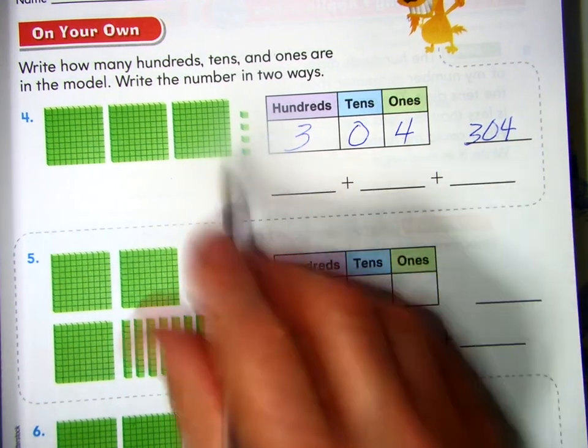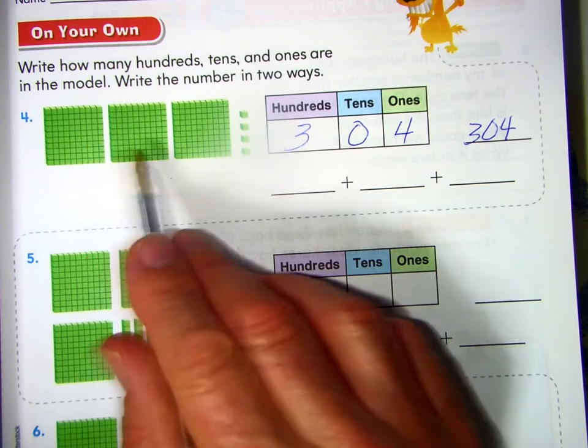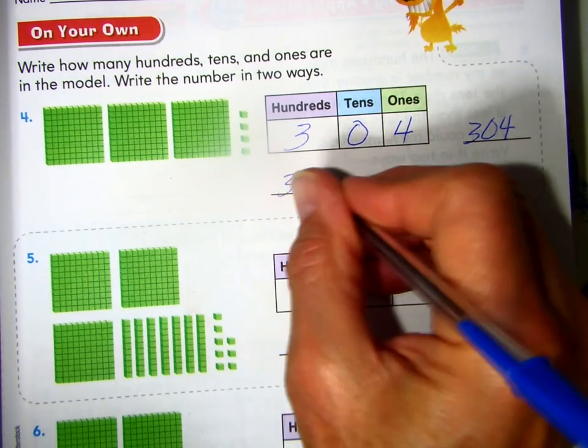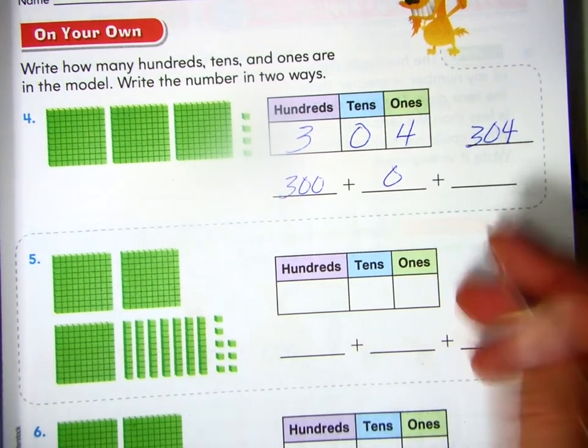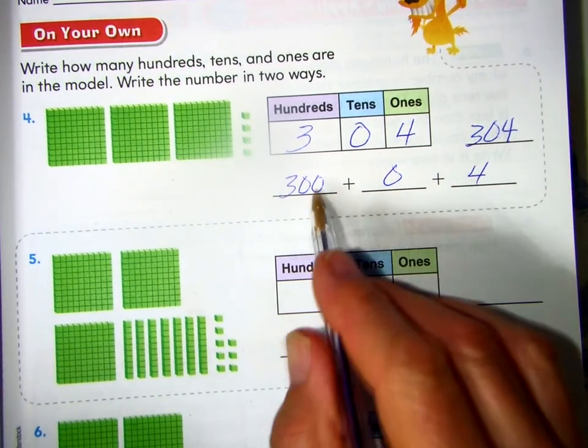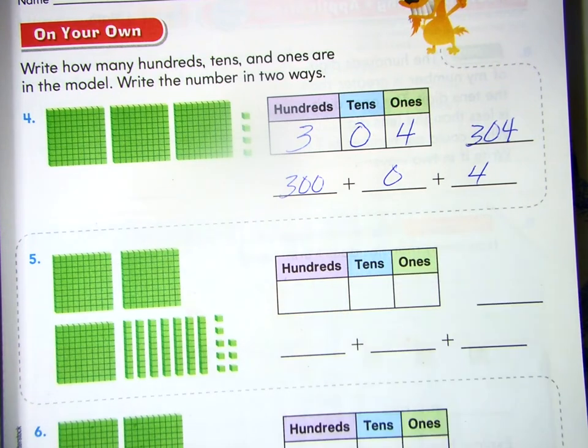Did you get the zero? Very important. Now, what's 300s? 100, 200, 300. 300s is 300. 0 tens is 0. 4 ones is 4. 300 plus 0 plus 4. Did you get that one right?